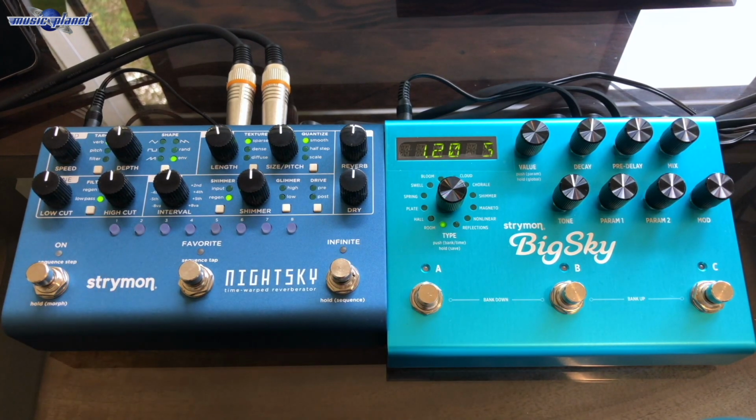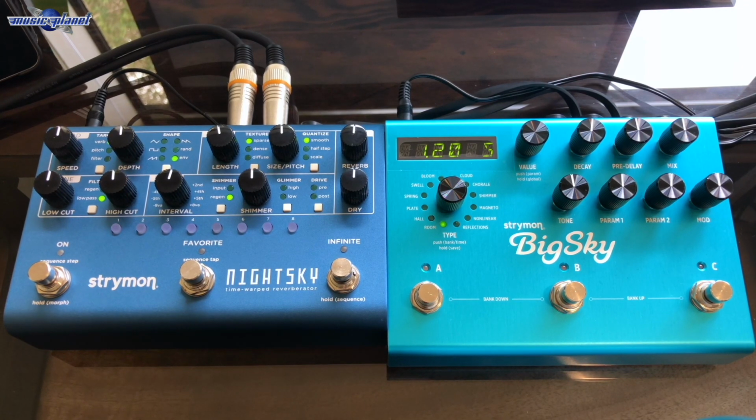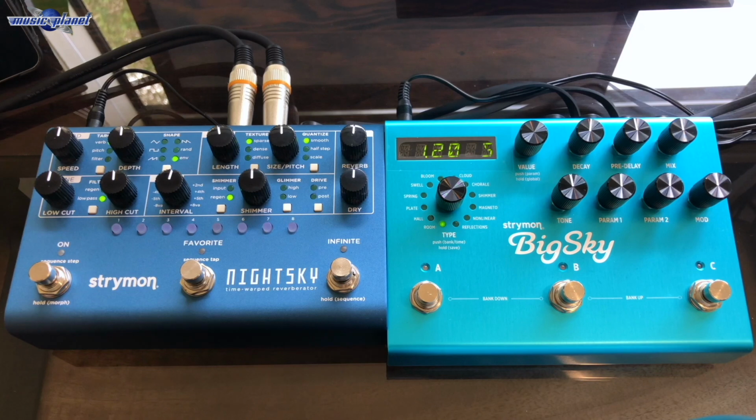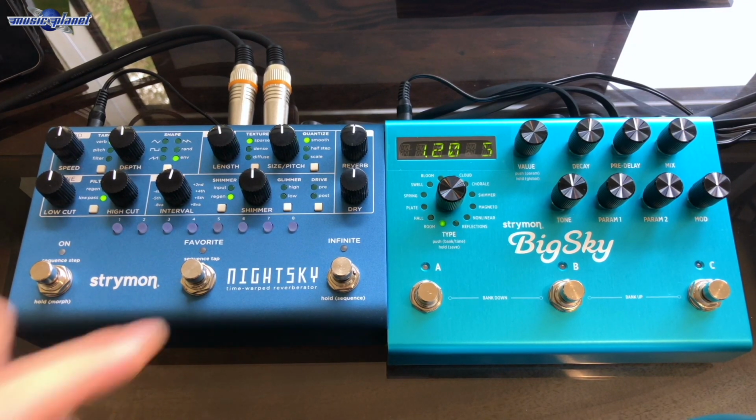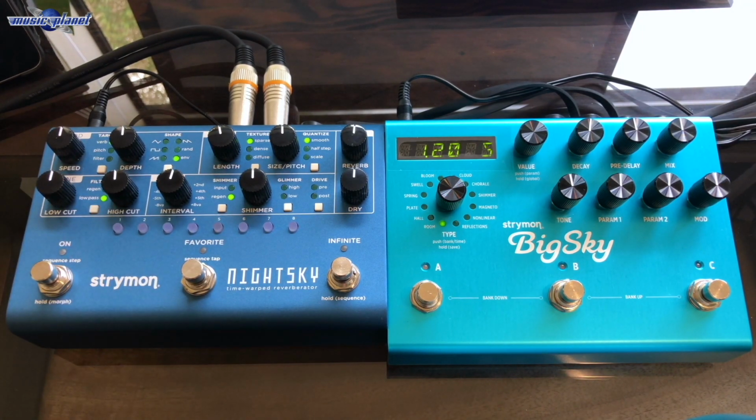box. The Night Sky here is Strymon's newer addition to its reverb family, and I like to refer to this pedal as more of a reverb synth. It lacks the multiple algorithms of the Big Sky, this one only has 3, but it makes up for it with the depth of control, the onboard sequencer, and the synth-like filters, allowing you to create some crazy soundscapes.